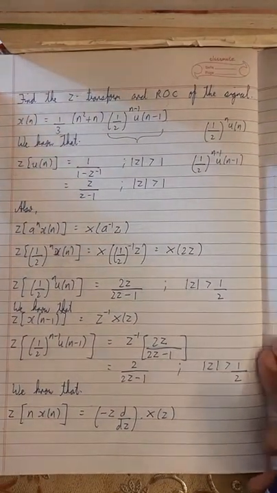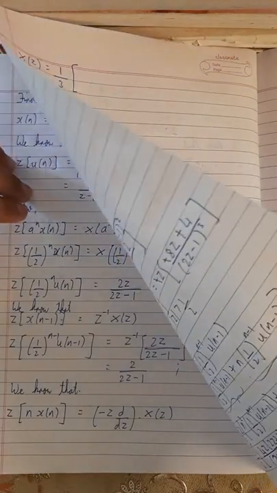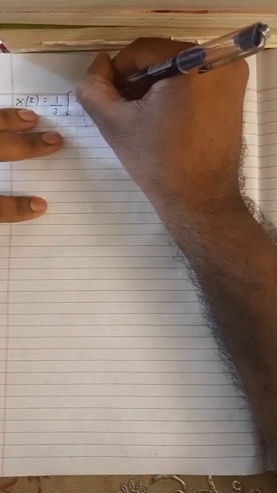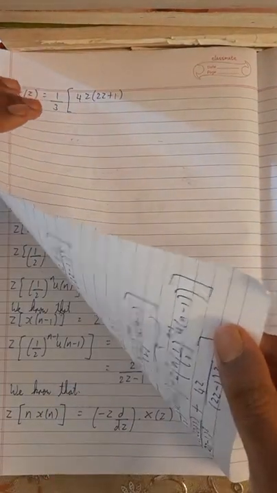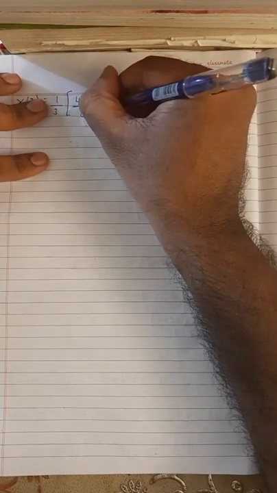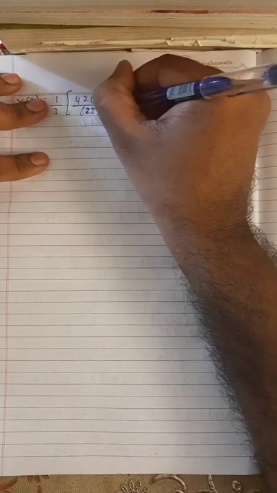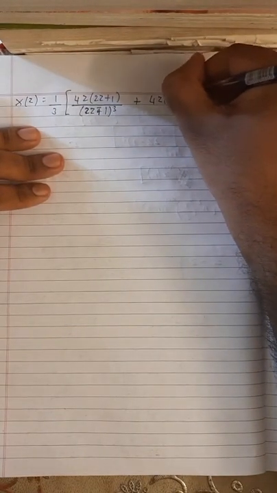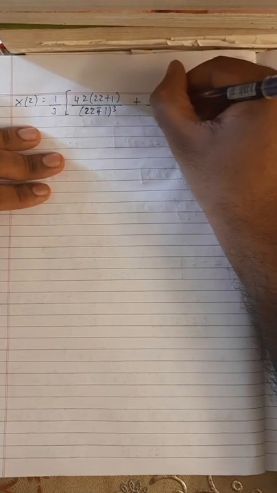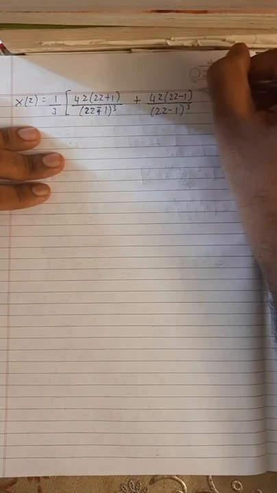That means x of z is equal to 1 by 3 into 4z into 2z plus 1 by 2z minus 1 the whole cube plus 4z into 2z minus 1 by 2z minus 1 the whole cube.